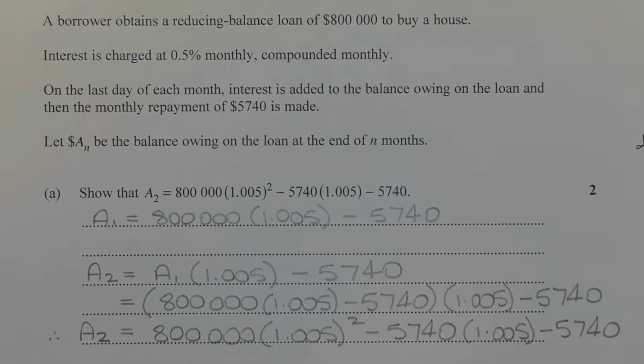Let's work out the balance owing at the end of the first month. In other words, work out A1. So A1 is equal to 800,000, so that's the principal. We're going to increase that by 0.5%. That's the interest that the bank adds. So that's 800,000 times 1.005. But then we're going to take away the monthly repayment of 5,740.